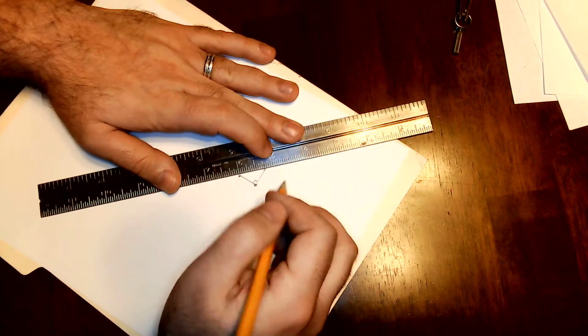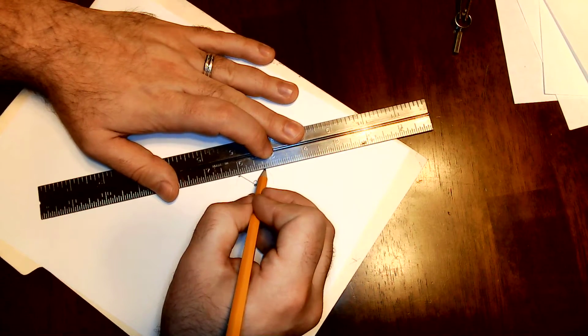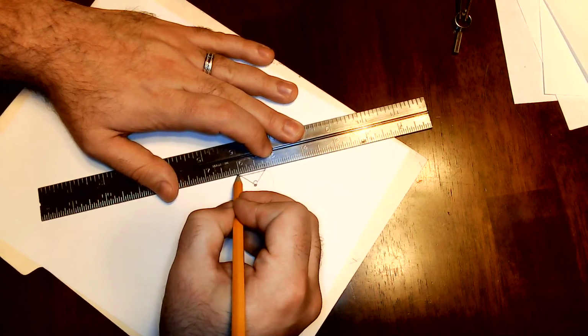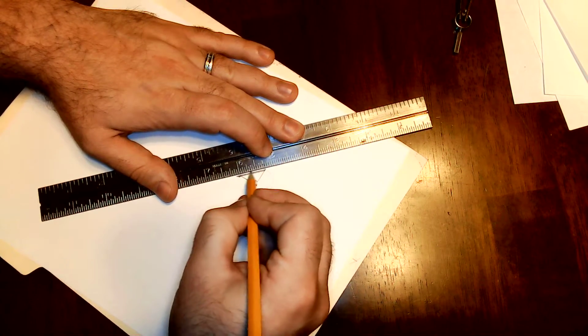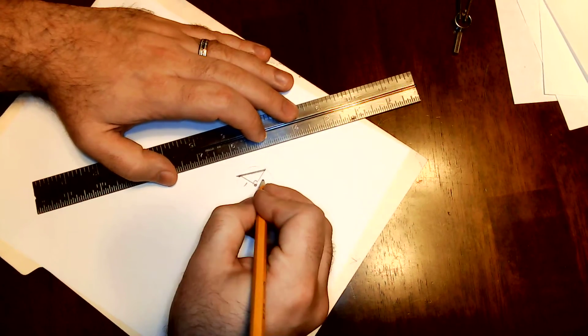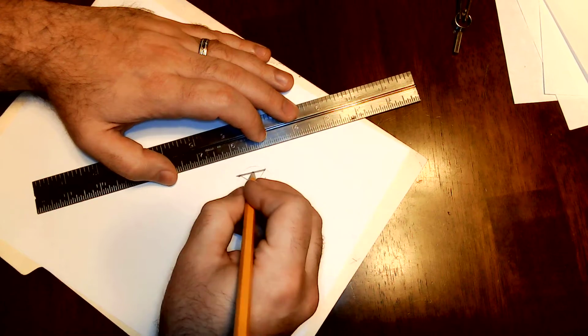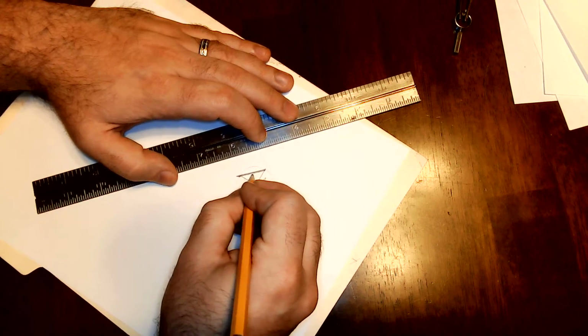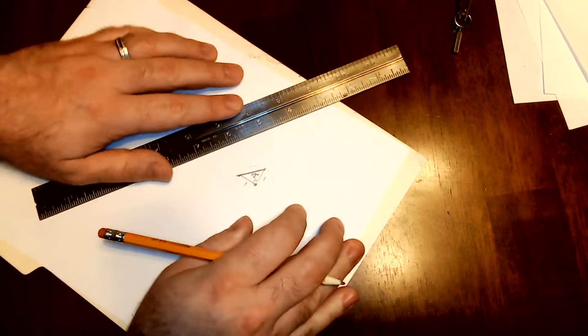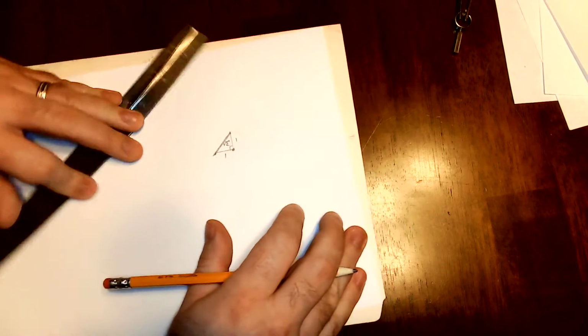This triangle is a 45, 45, 90. Now, if you're familiar with the Pythagorean theorem, this is unit length 1, unit length 1. This hypotenuse is root 2. Okay, now check this out.